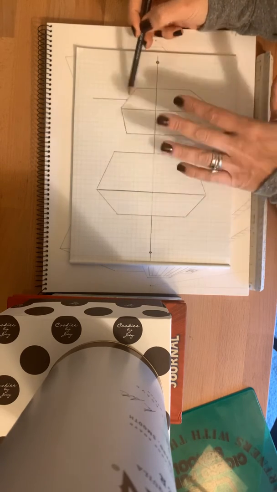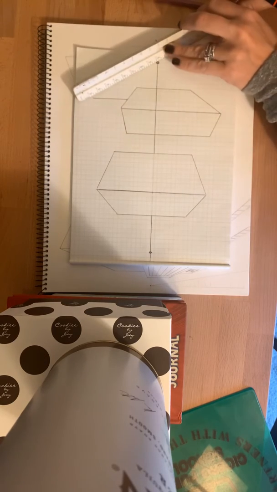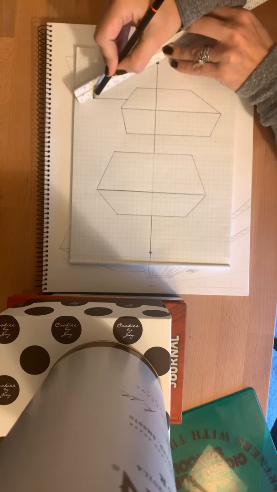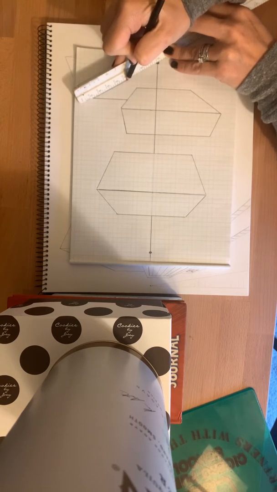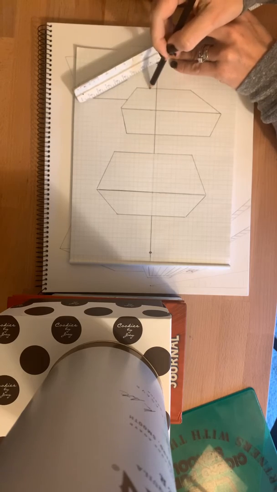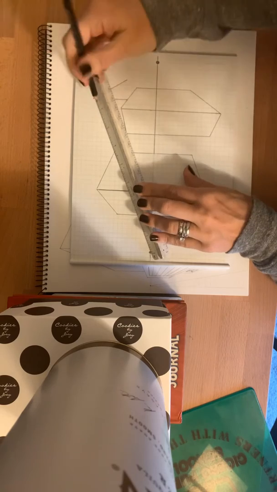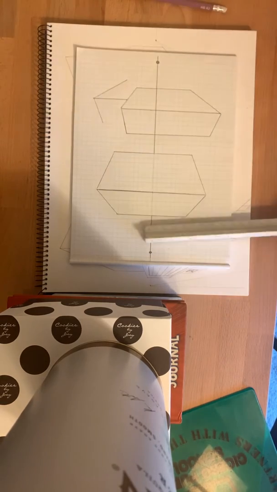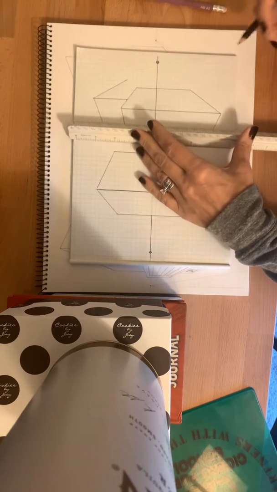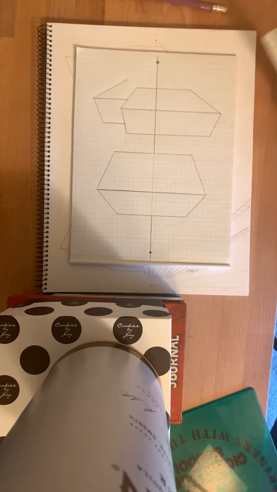So I don't go all the way through, and then same thing, I'm going to line up the top of the building, go to the right, and I can choose to stop a little bit past this building, and then I can go over here to the left and line up the left side of the vanishing point. Okay, and then I'm going to finish that side.